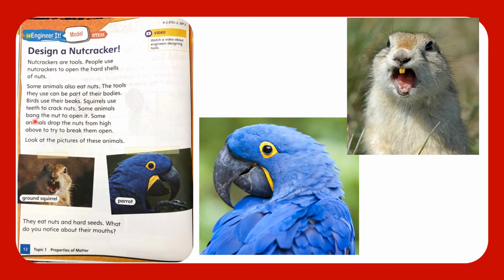Some animals bang the nut to open it. They throw it maybe from high up, or maybe they hold it and bang it against some strong objects to open the shell of the nut. Some animals drop the nut from high above to break it open. Sometimes animals don't have body parts shaped to help them open the nut, so they throw the nuts from high above to open them.